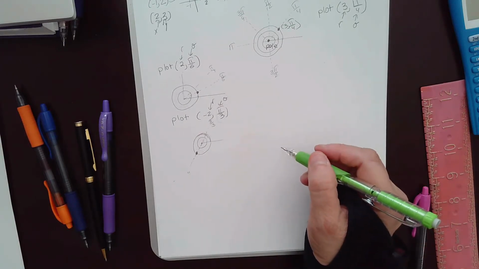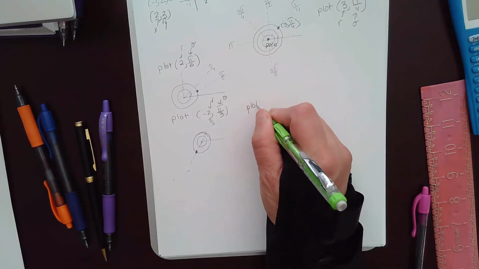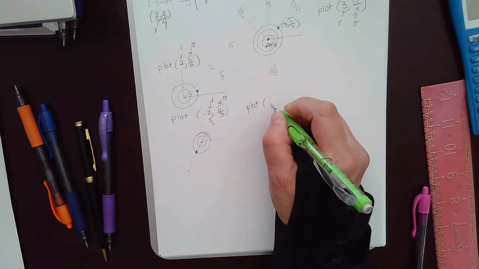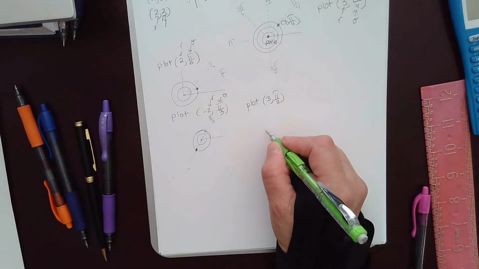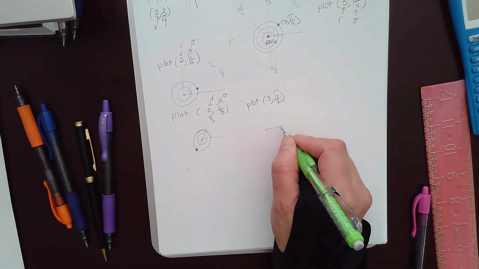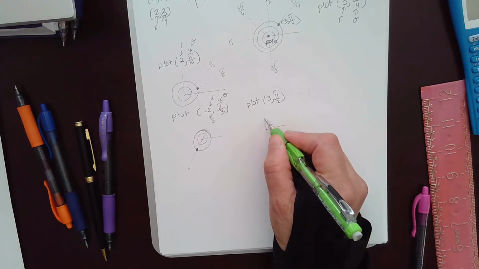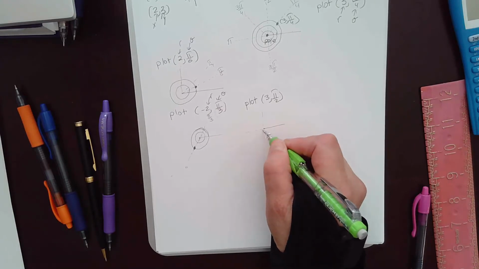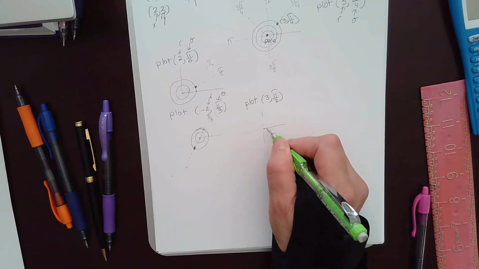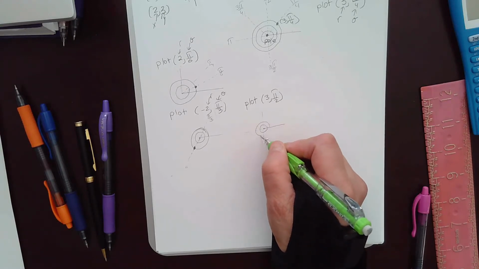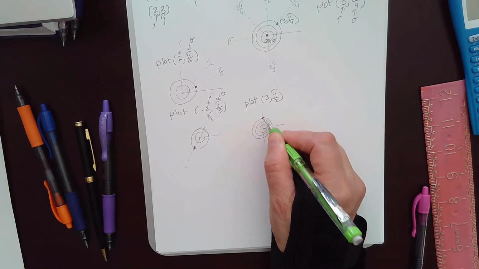All right, so let's go ahead and plot a few points. So plot (3, 3 pi over 2). So how do we do this? Go ahead and pause the video for a second, and let's go ahead and do this. This is pi over 2. So what would that be? It's going to be here, right? Pi over 2, and you have 3 circles. Try to make them even. So this is (3, 3 pi over 2).